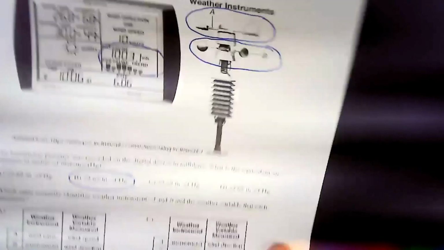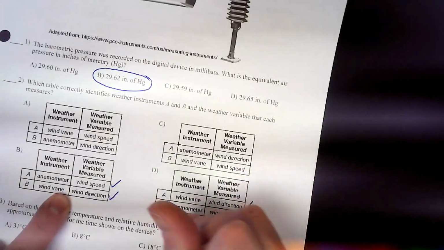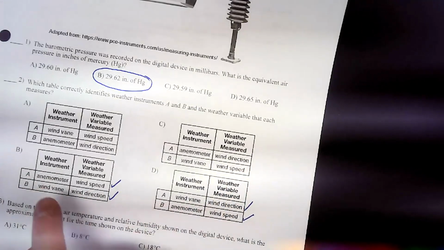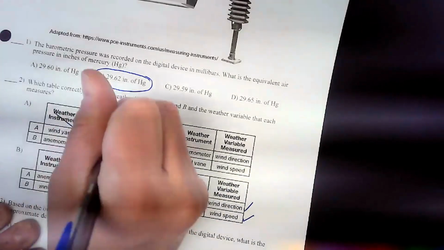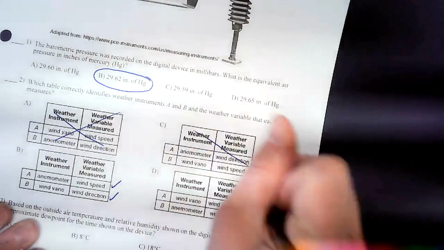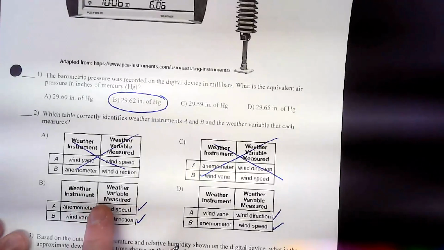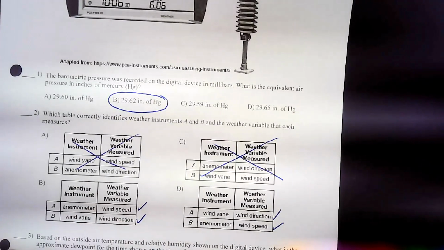But notice answer D. Does a wind vane measure wind direction? Yep. Does an anemometer measure wind speed? Yep. These both had the instruments and their job correct. This one had them wrong. Wind vane does not do wind speed. An anemometer does not do wind direction. So most people did not pick A and C. Almost everybody who got it wrong picked B, and that's because you looked at their jobs and you're like, yup and yup.